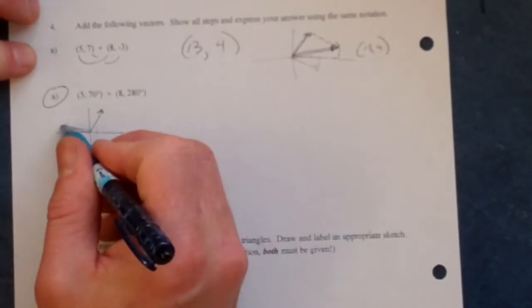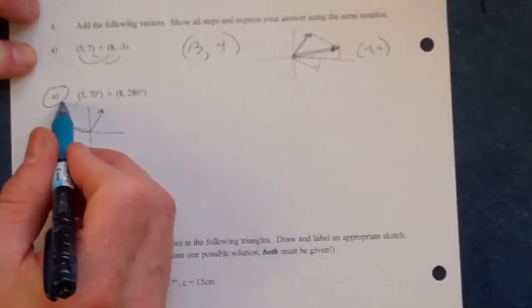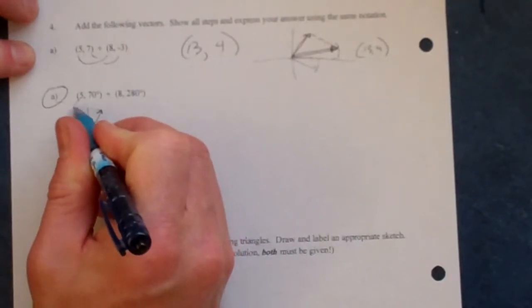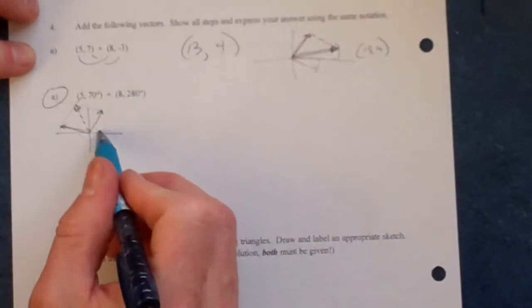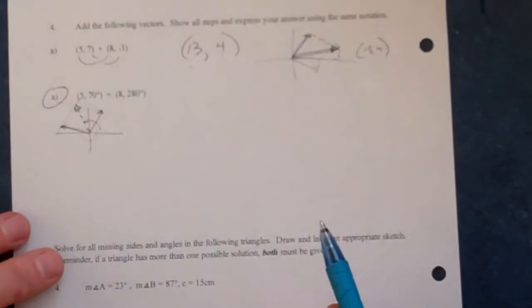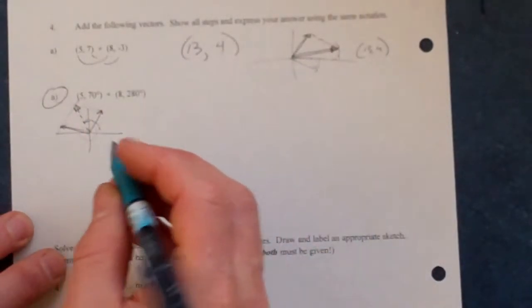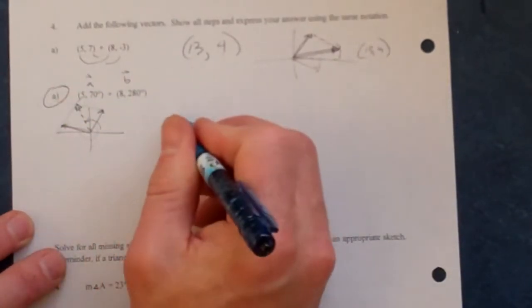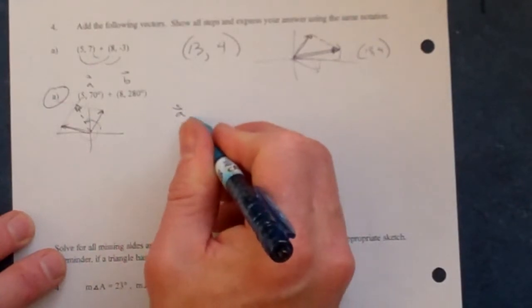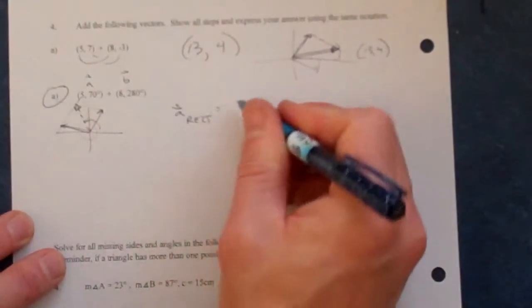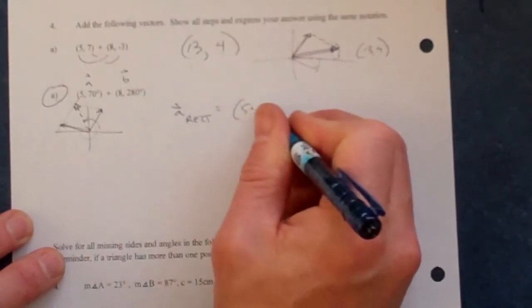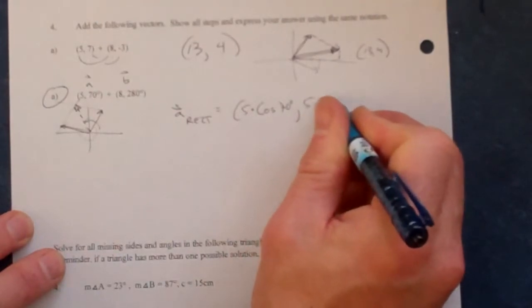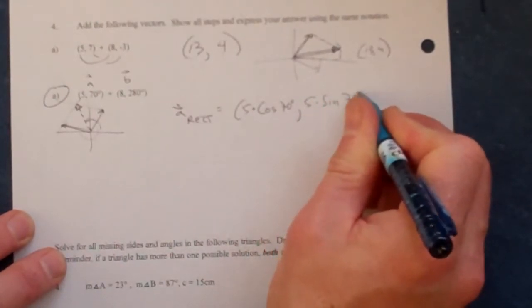If I pick this one up and put it there, pick this one up and put it there, this is the parallelogram method. My resultant vector, I'm guessing, is going to be in the second quadrant, something that's going to be maybe a little bit more than 100 degrees. All right, so I'm going to break each one of these down. If that's A and that's B, A in rectangular form is going to be equal to 5 times the cosine of 70 degrees, and then 5 times the sine of 70 degrees. All right?